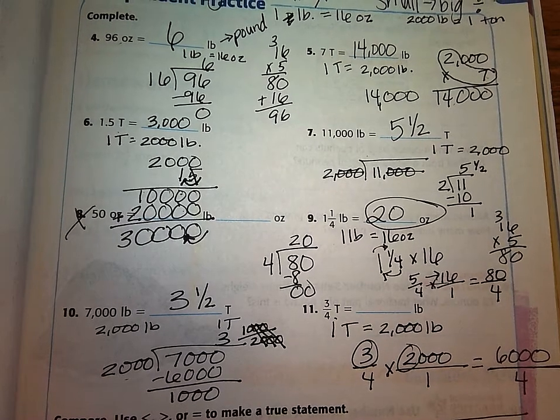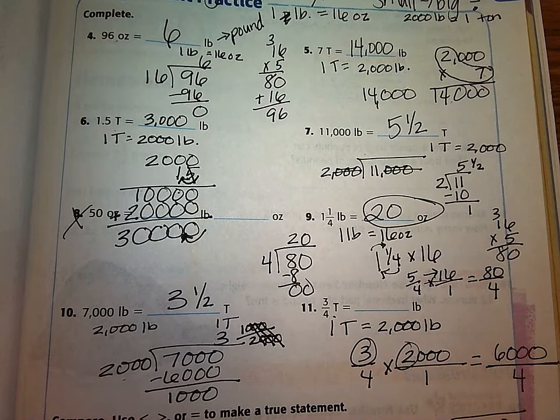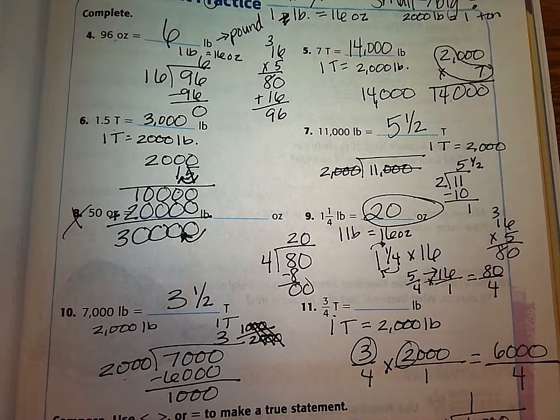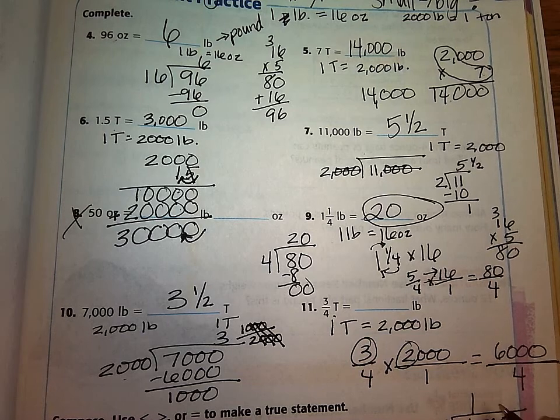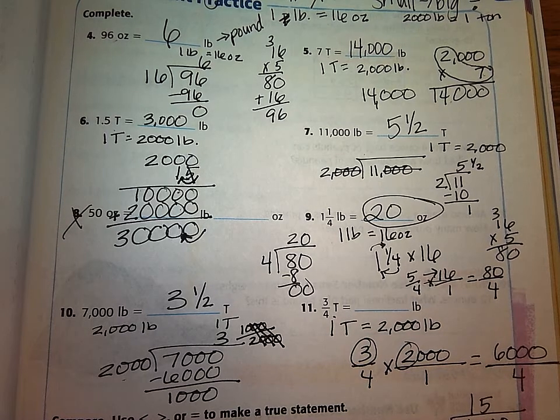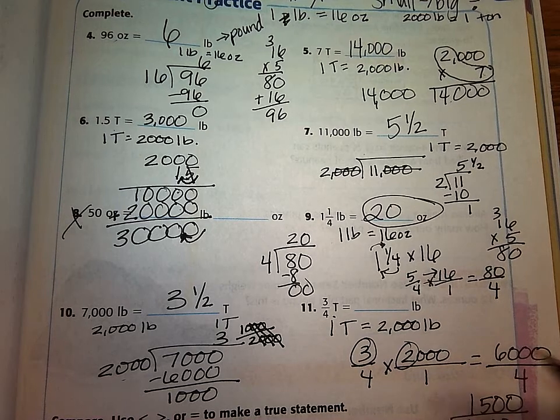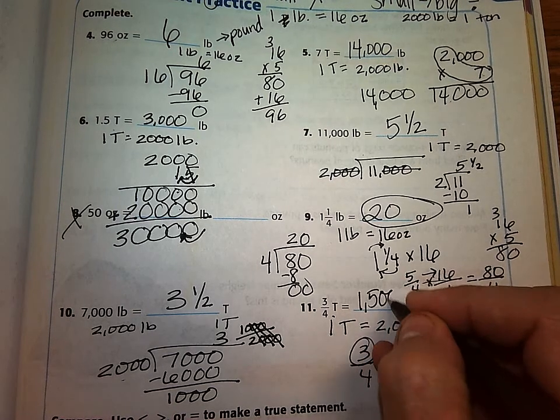6,000 divided by 4. 4 fits into 6 1 time. Subtract. Bring down. 4 goes into 25 times. Bring down a 0, a 0. 1,500 pounds.